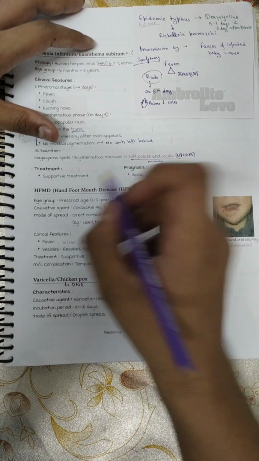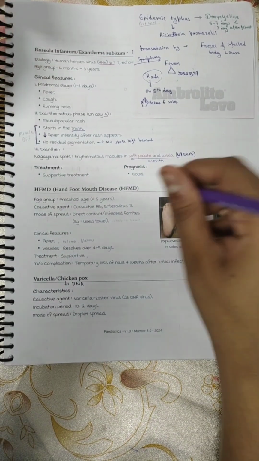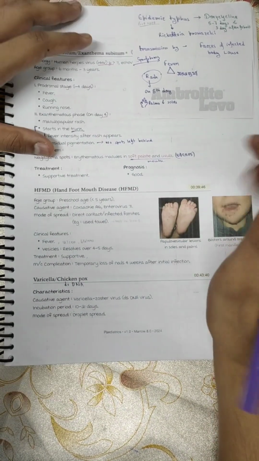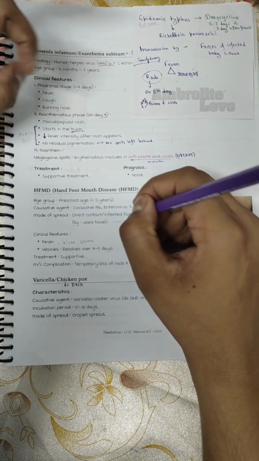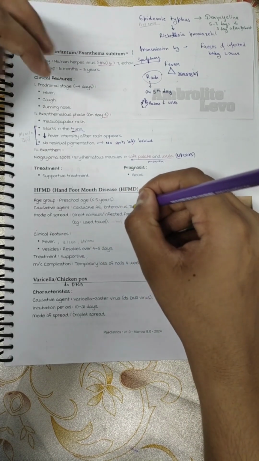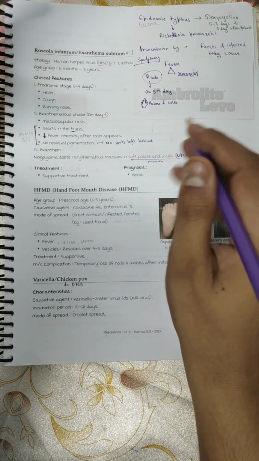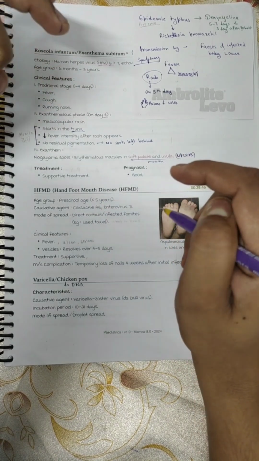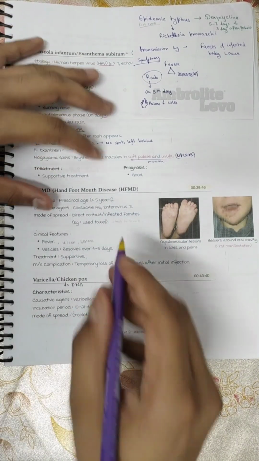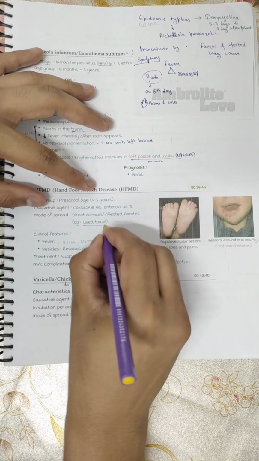Now let's talk about the last one, hand foot mouth disease, HFMD, due to Coxsackie A16 virus or enterovirus 71. It happens in preschool age, that means under 5 years. It happens due to direct contact or a used towel.